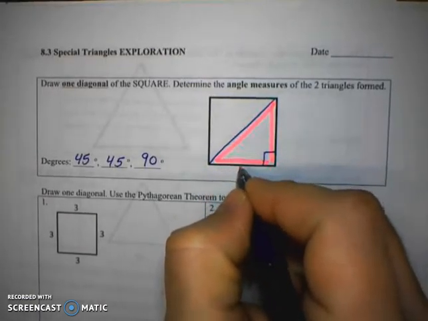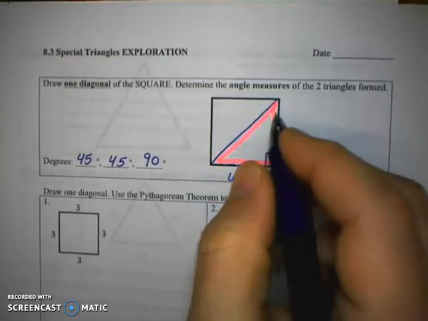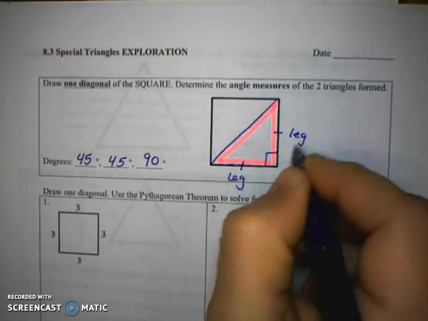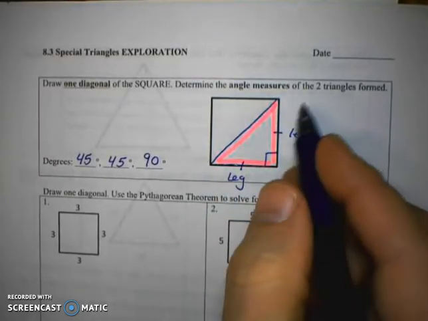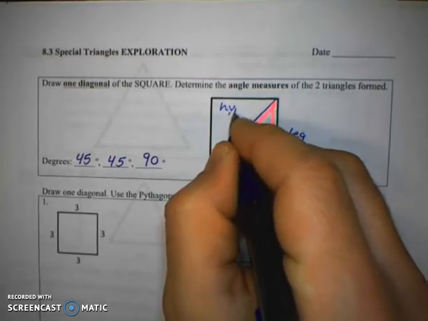Now, I also want you to notice that this side of the triangle, which is a leg, is congruent to this side of the triangle, which is the other leg. Remember, legs make up the right angle in a right triangle. This diagonal that we've drawn in is called the hypotenuse.